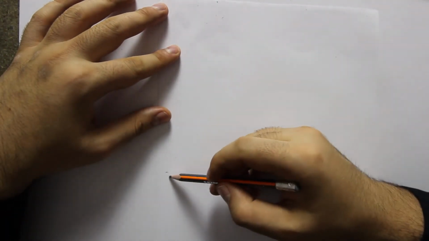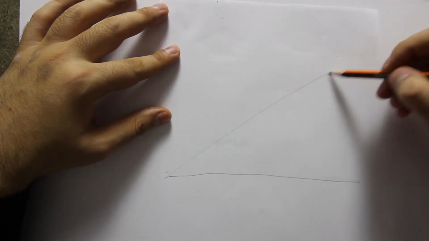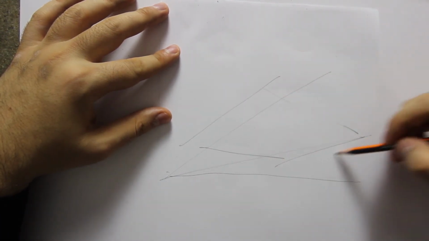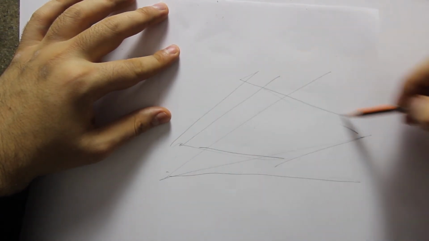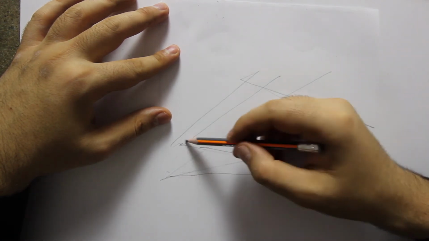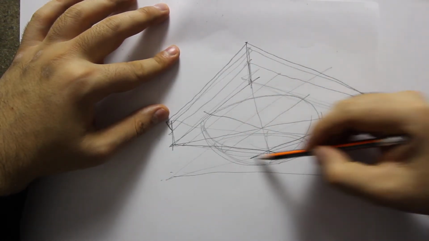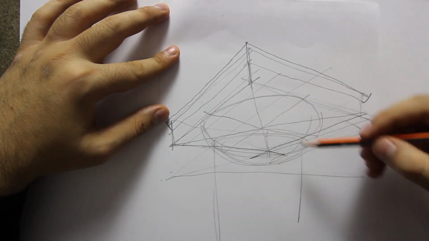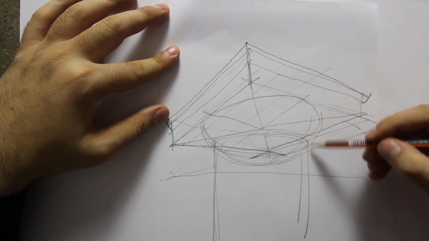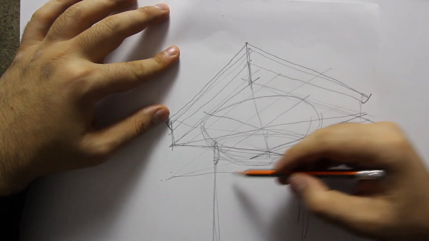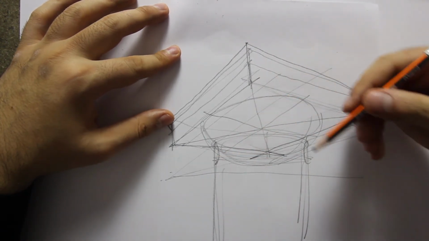Okay, horizon line, bottom third. Ideally one of these points is off the page. Okay, right, make this like a bowl with an ellipse here. Now it goes down and down and down. It's got this neck part here with a different ellipse, and then the columns start popping up.